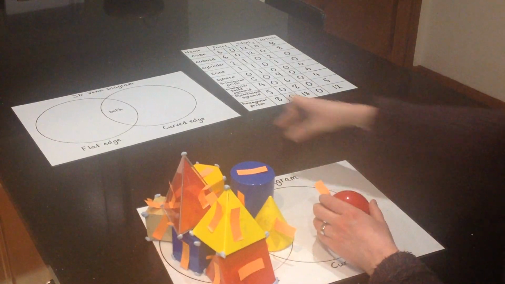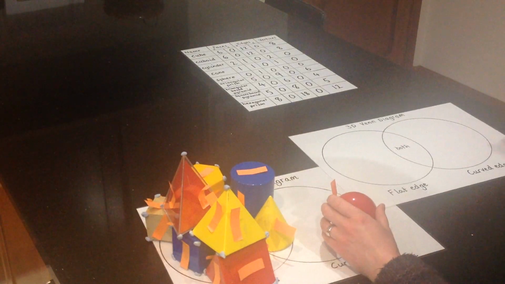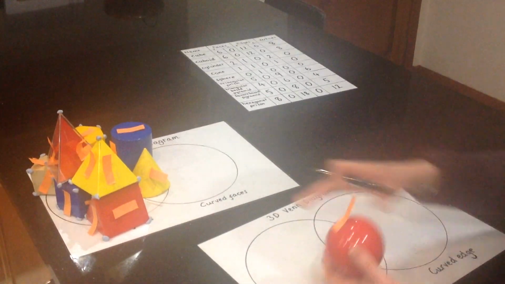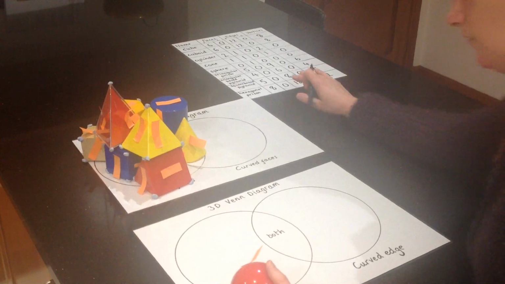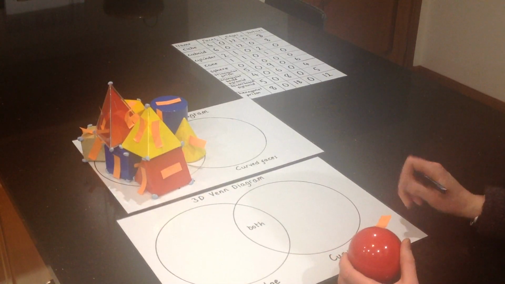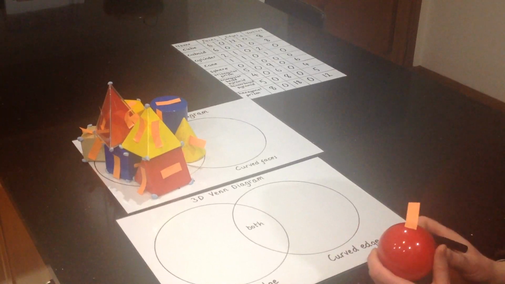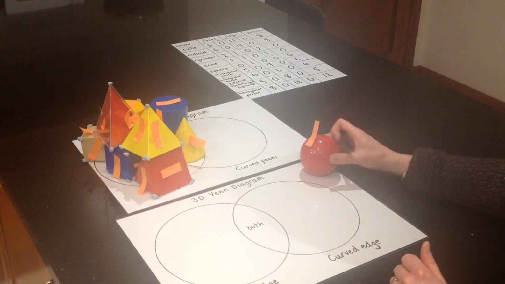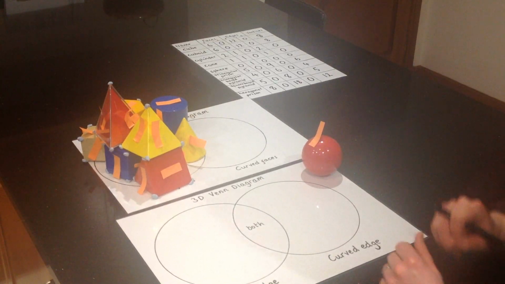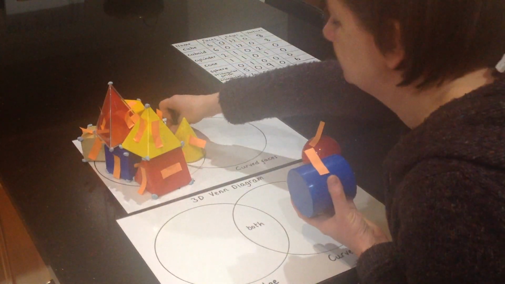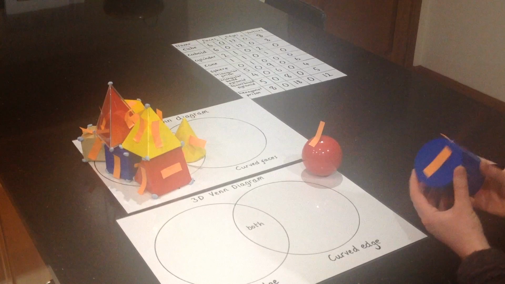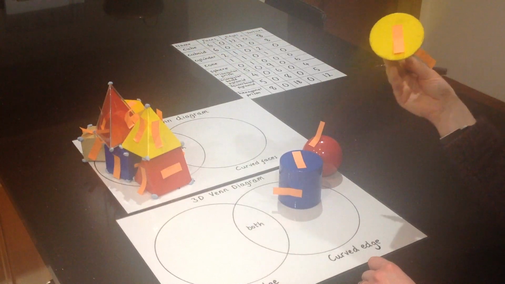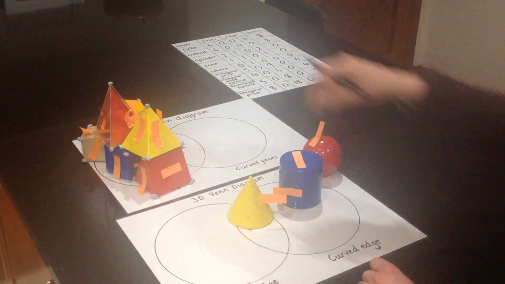Okay, we can do the same with another diagram. We could use a Venn diagram again to sort shapes in terms of their edges. Okay, so shapes with flat edges and shapes with curved edges. So the sphere would have to sit outside the circle because it doesn't actually have any edges. We've got our cylinder, and it has a curved edge only, so it would go over this side. We've got our cone, it's got a curved edge and a flat edge, so it would go in the middle.